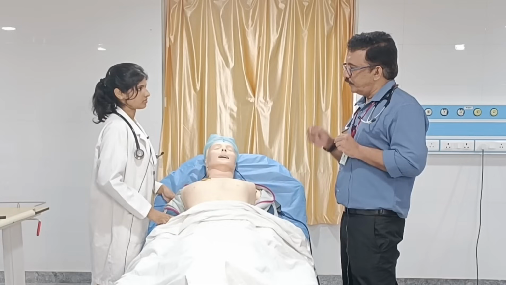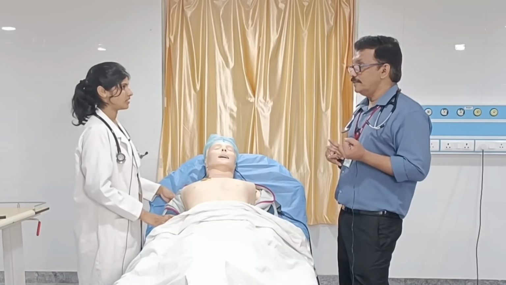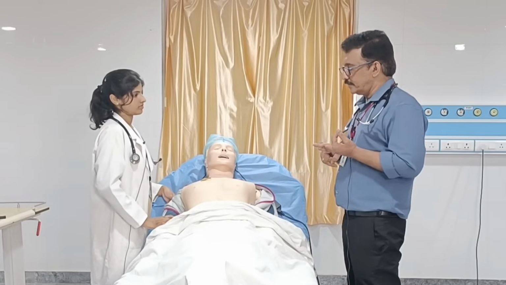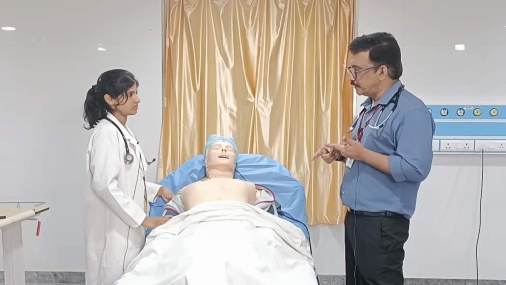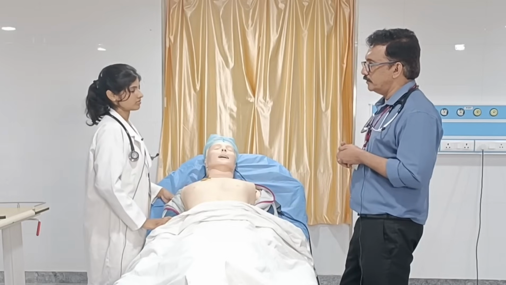And after that, once you make a diagnosis, what is the next step? Next, you have to go for the investigation. Basic investigations: you have to take an ECG, an echo, and an X-ray. And suppose the patient is having fever and infective endocarditis features, a blood count should be done and blood culture should be done.